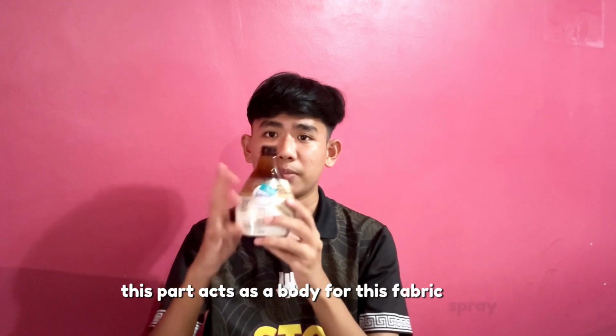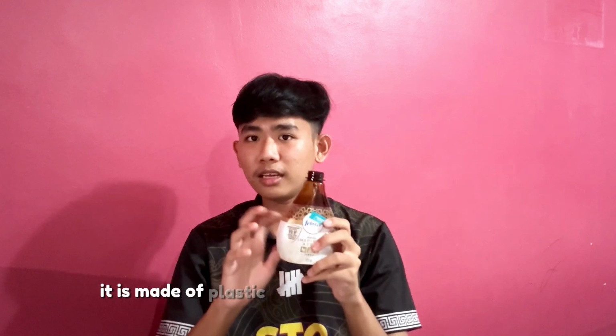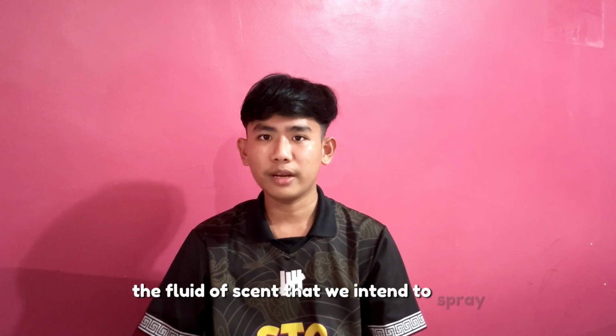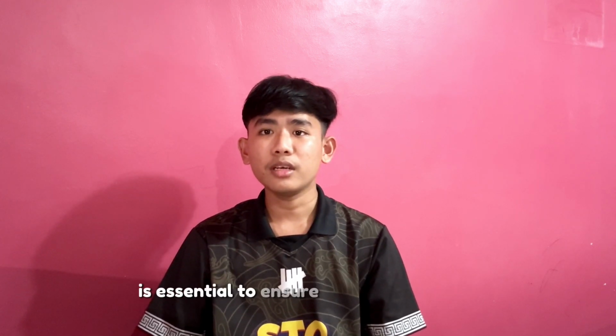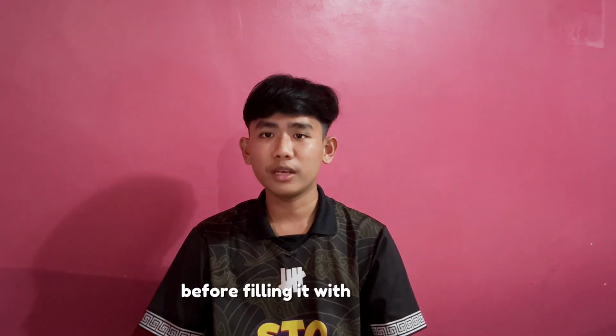For the first component, the bottle container, which is known as the reservoir. This part acts as the body of this fabric spray. It is made of plastic and serves as a place to store the fluid that we intend to spray. It's essential to ensure the bottle is clean and free from contaminants before filling it with the liquid.